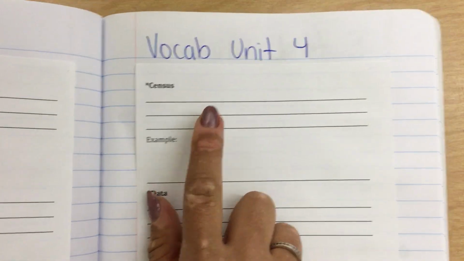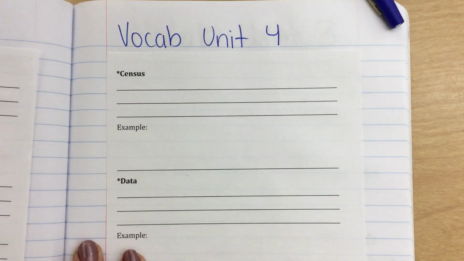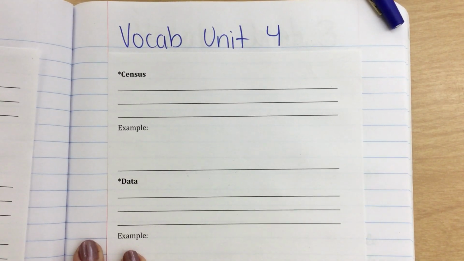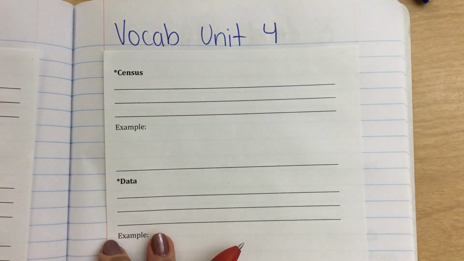So I'm going to turn to the way back. I'm going to start with census first on the right hand side. We have this one's a long one.